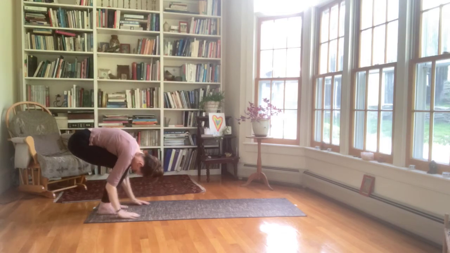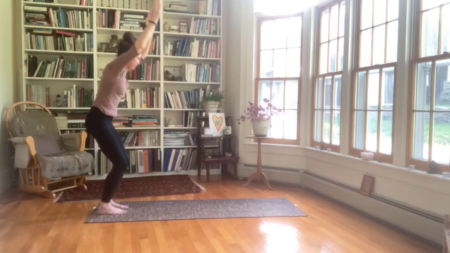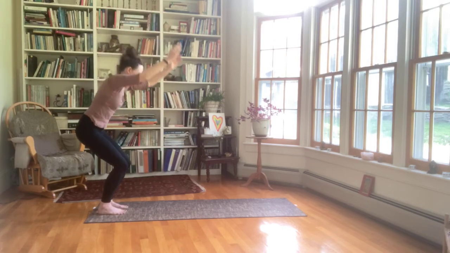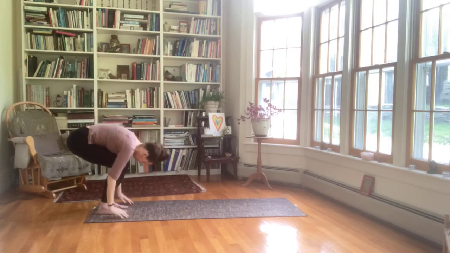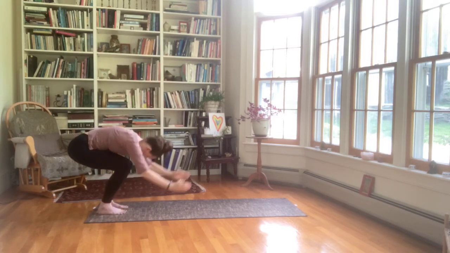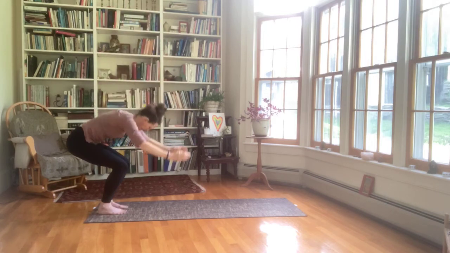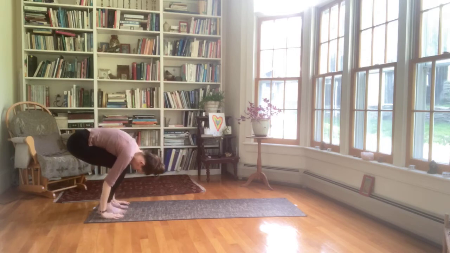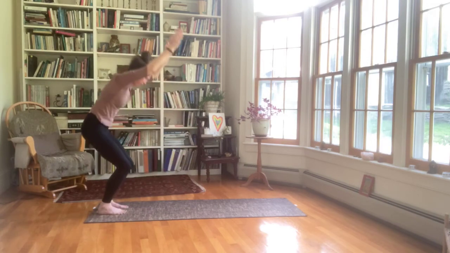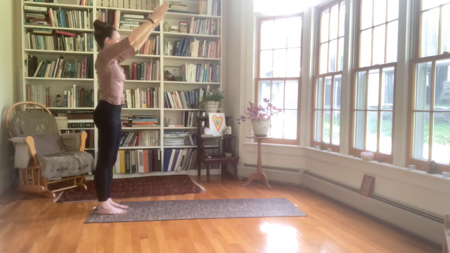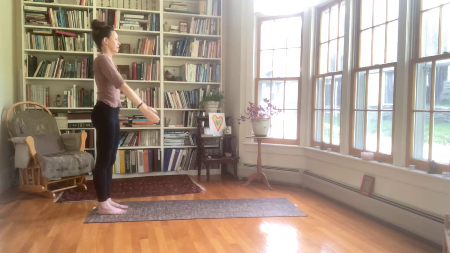Twice more. Inhale, lift and open. And exhale, gently bend down. One more time. Prana to apana. And apana to prana. Inhale to the top. And exhale. Apana to prana, arms down. And relax.